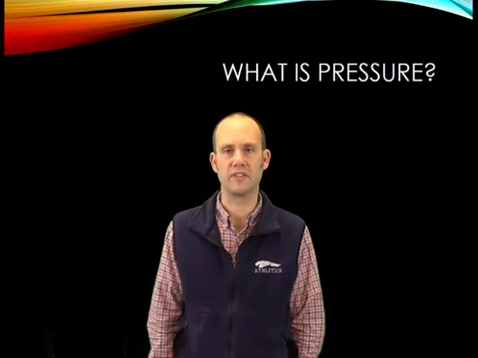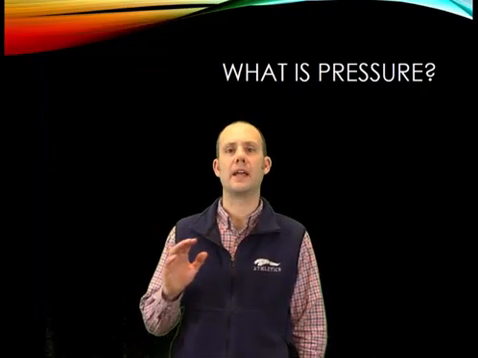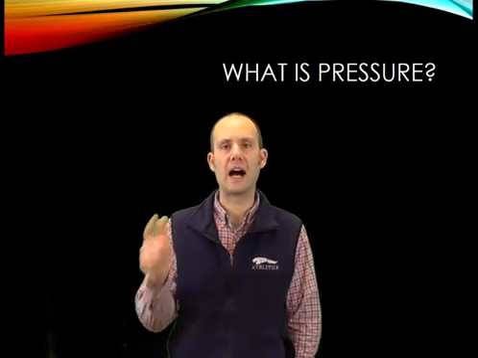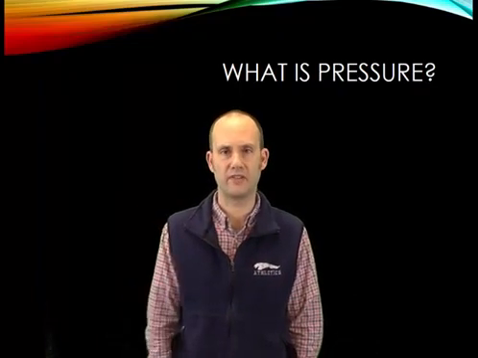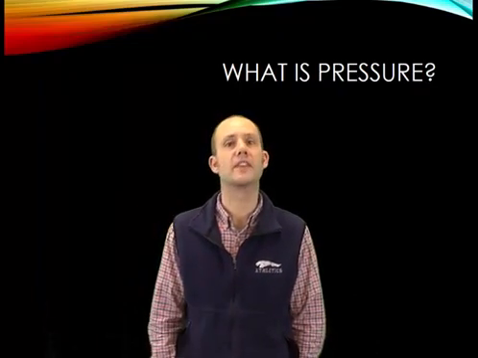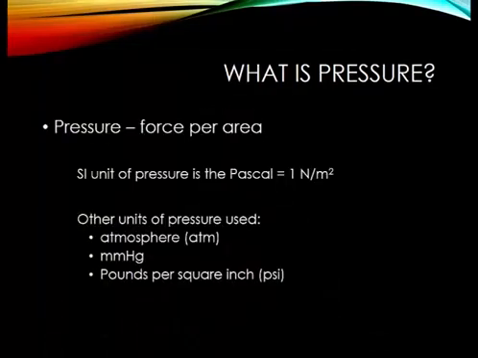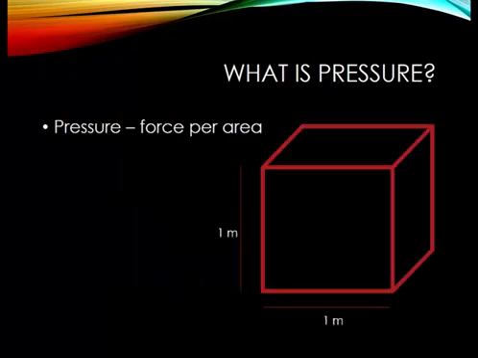We are born into a sea of gas. We are surrounded by air that includes nitrogen, oxygen, and other trace gases that are constantly striking us, exerting a force per area that is known as air pressure. Pressure is defined as a force exerted over a certain area. The SI unit of pressure is the Pascal. A Pascal is equivalent to a force of 1 Newton exerted over an area of 1 square meter.